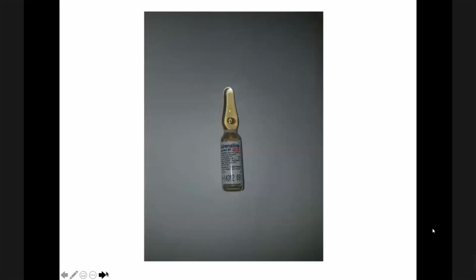So this is the adrenaline vial. Make sure once you go to the ward, have a look at the adrenaline vial. Usually it is kind of brown because when adrenaline is exposed to light, it might disintegrate, right? Usually there is 1 milliliter of 1 in 1000.